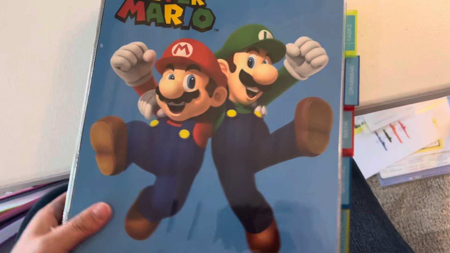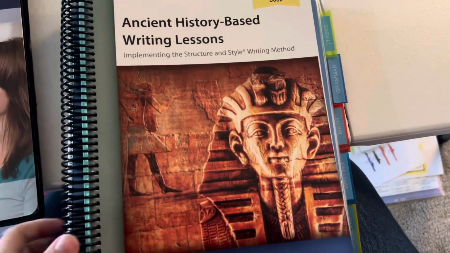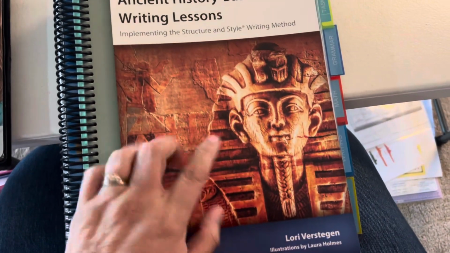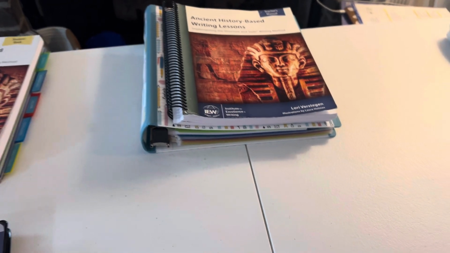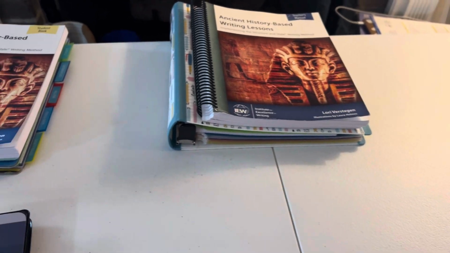So this is in my student's binder or in backpack, and their ancient history based writing lessons will be in their backpack. They'll also have a whiteboard and a little pencil baggie that they'll get. So those things they need to bring to class every day. And then for me, I bring the teacher's manual and my binder. And I also will bring a whiteboard for myself because I find it nice to have one.